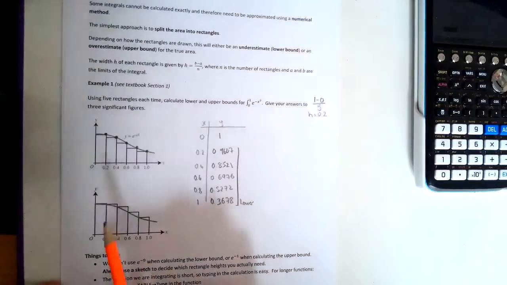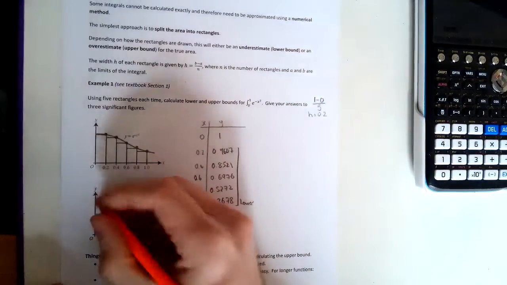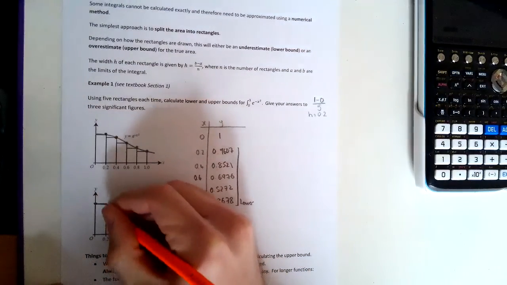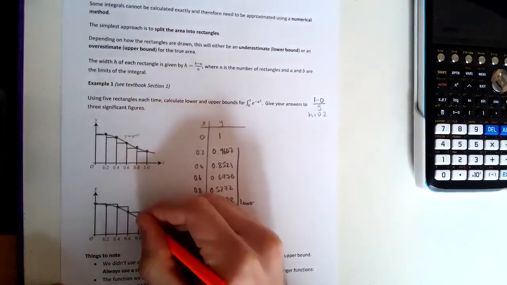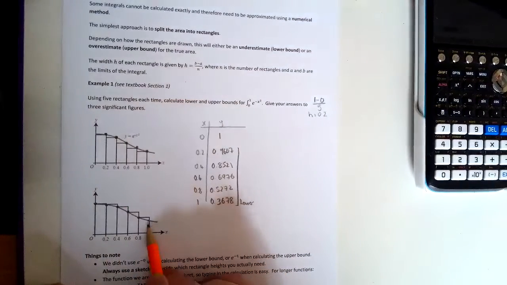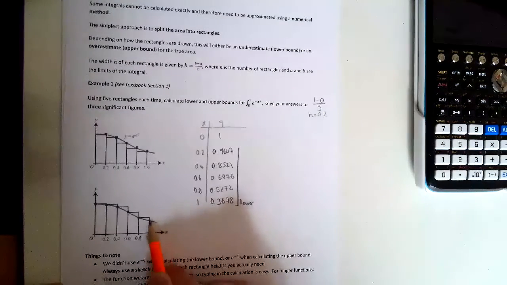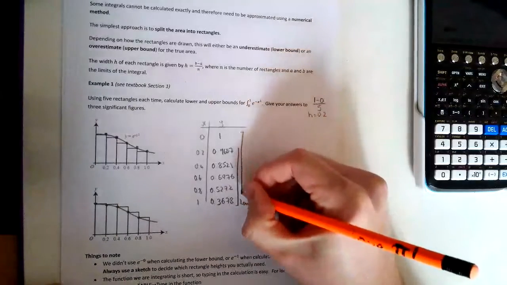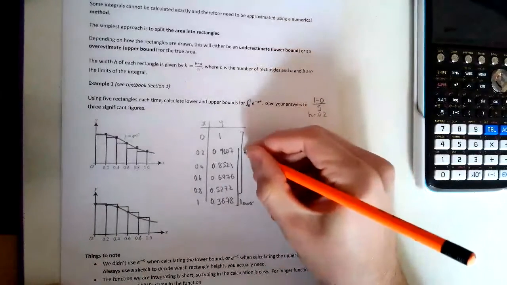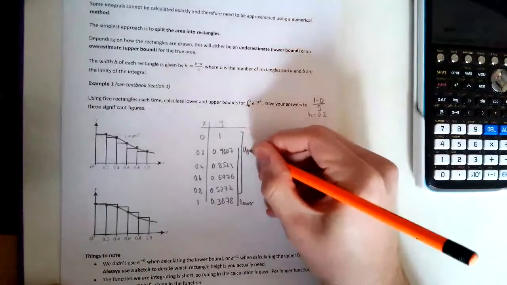Whereas if I look where I draw rectangles above, I use the value 0, I use the value 0.2, 0.4, 0.6, 0.8, but I don't use that value of 1, look. Can you see the rectangle isn't there? So that 1 would be used for the next rectangle. So it's only the first ones that I used for the upper bound.